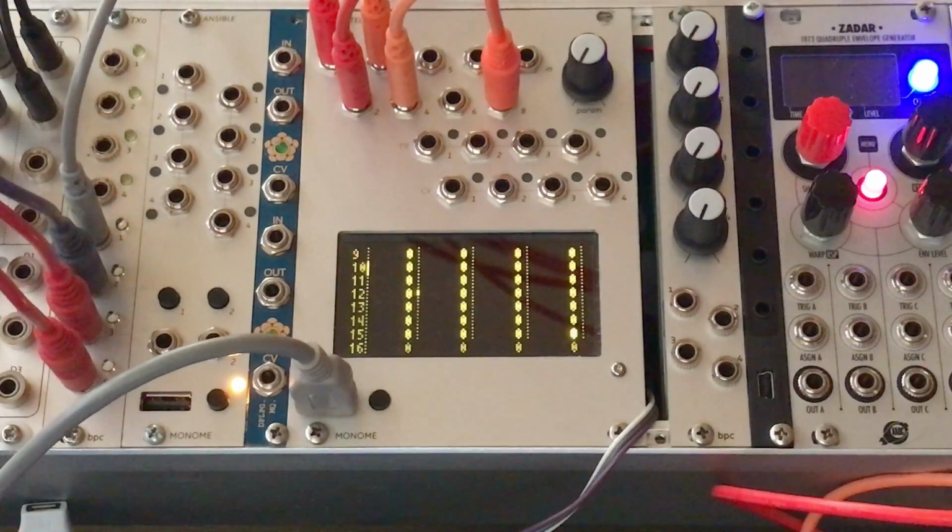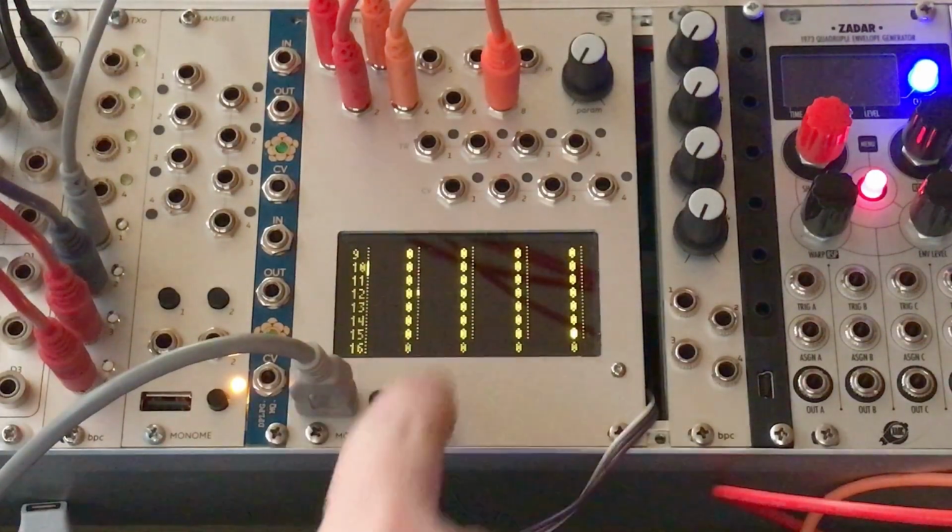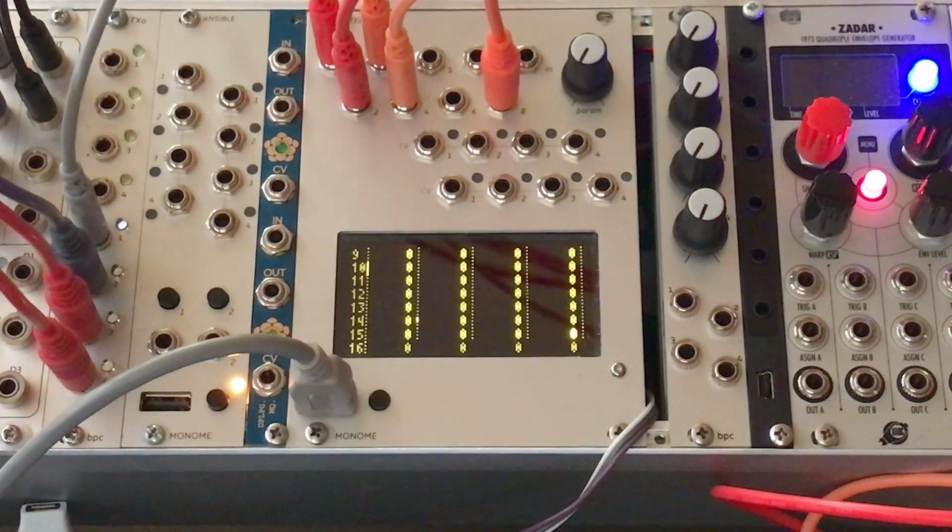And the other thing that should be happening as I'm manually triggering this is that it should be stepping through my pattern. So if we come back up here to the top, I can start to put some note numbers in here. So let's do like 12, 7, maybe a 5, and a 4. Cool.